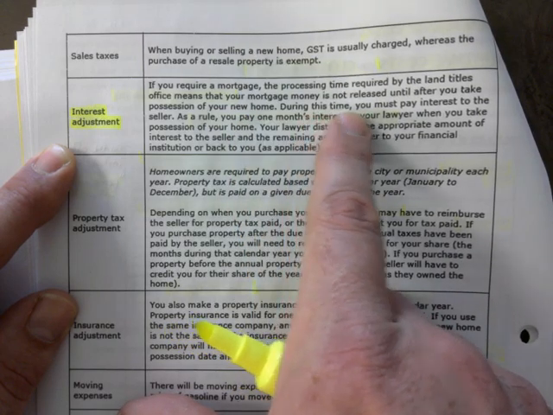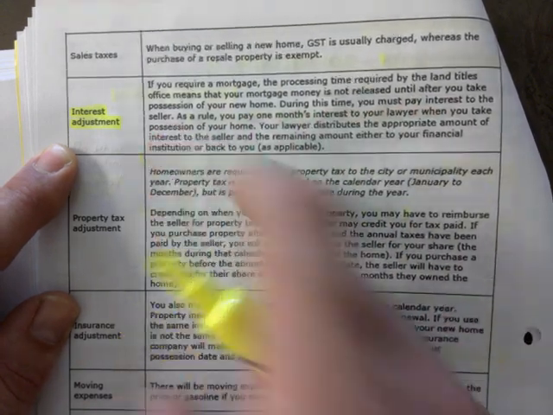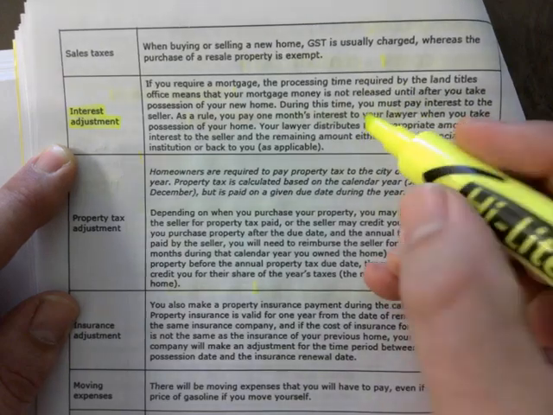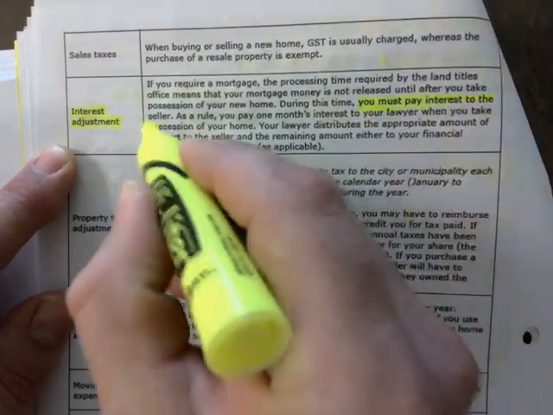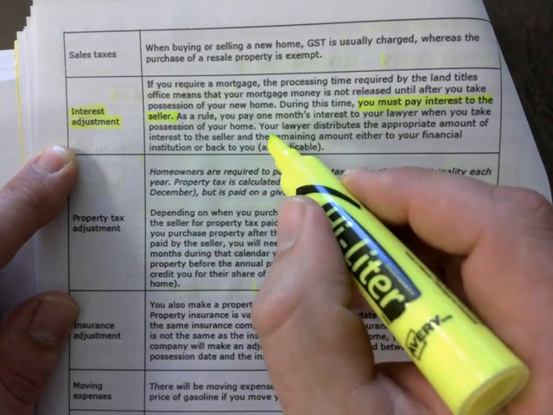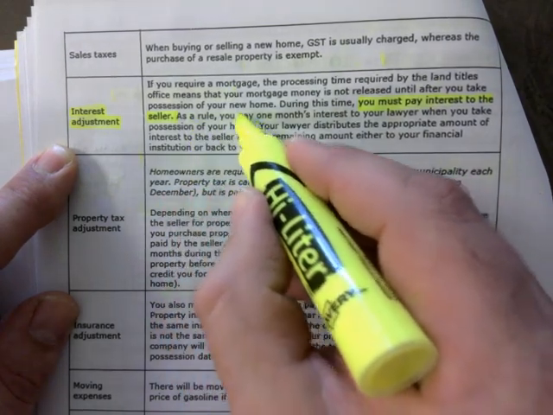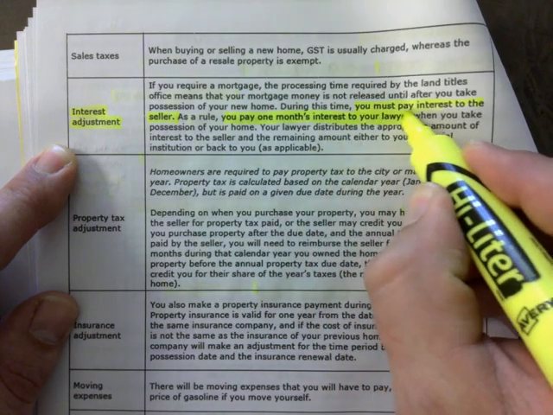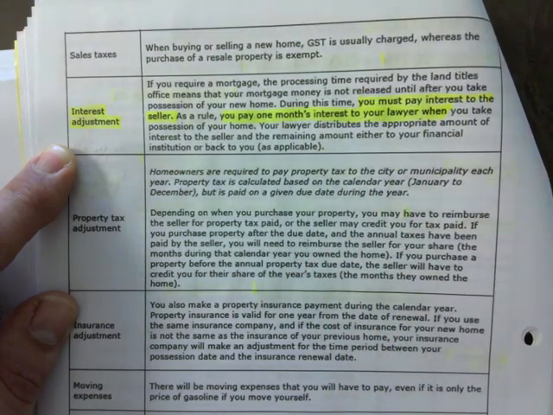During this time, you must pay interest to the seller. Here it is. You must pay interest to the seller. As a rule, you pay 1 month's interest to your lawyer when you take possession of your home.